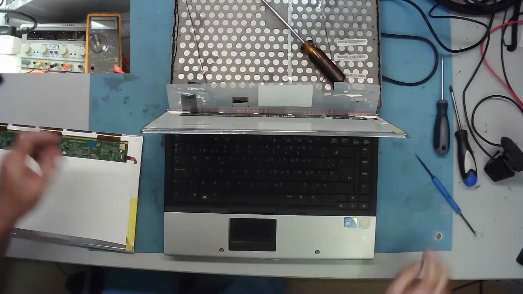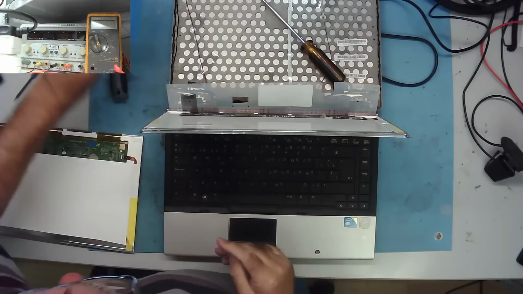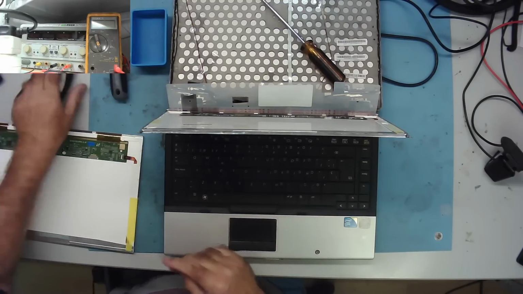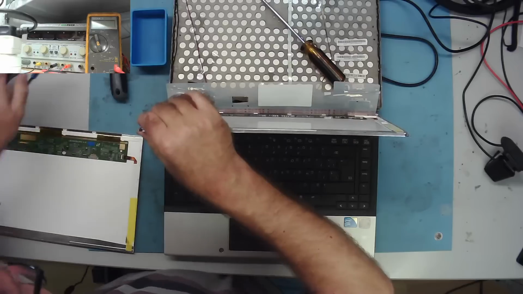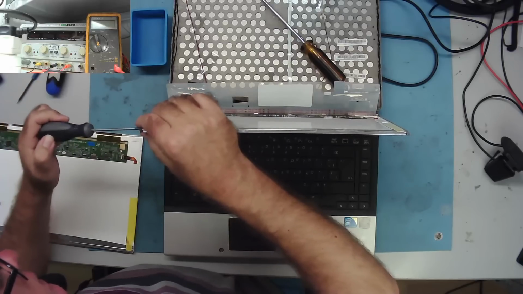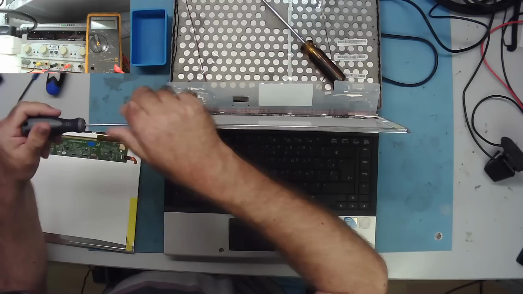Okay, so screwdrivers, a little plastic tub for putting the bits in, so we don't lose anything. Let's see if we can just... That's too big. Just get this screen panel off here.